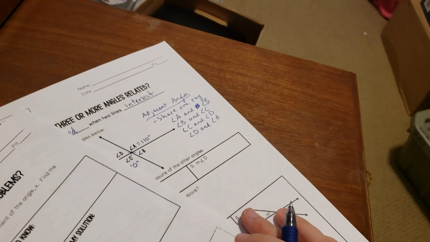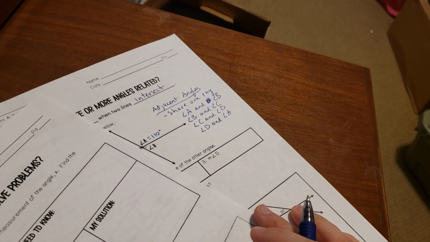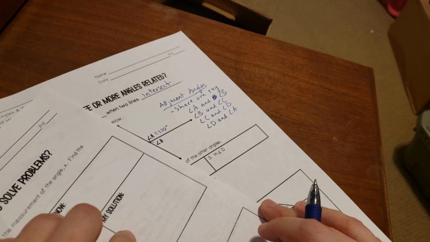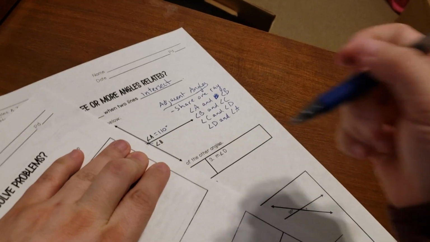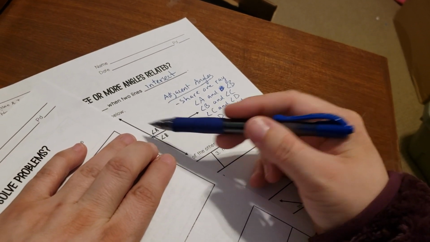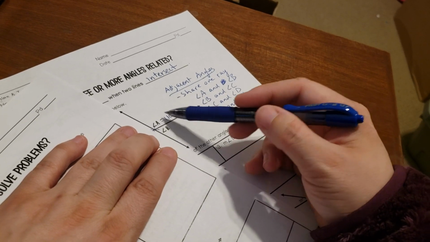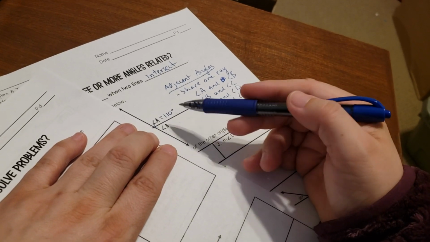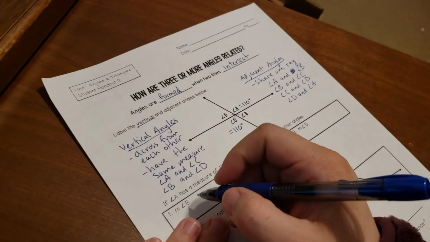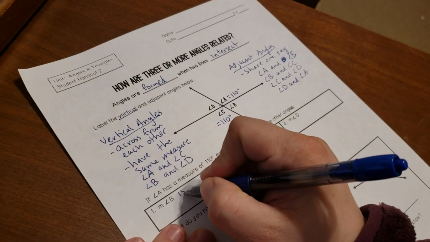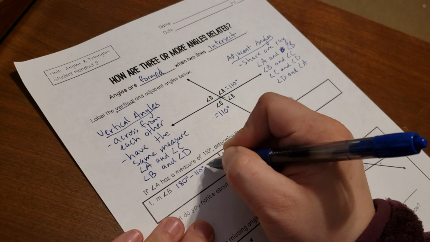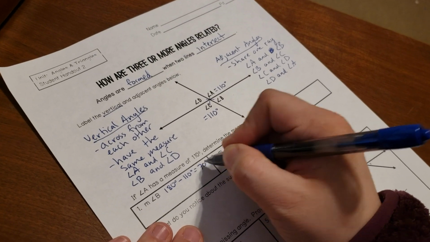I usually tell the kids, look, if I can ignore some of the angles and just focus on one thing I know and the one thing I don't know, at this point in the game, usually you'll be able to find either a right angle or a straight angle. Right now, I've got this straight line here, which means these two angles add up to 180 degrees. So to find angle B, all I've got to do is figure out what 180 degrees minus 110 degrees equals, and that's 70.